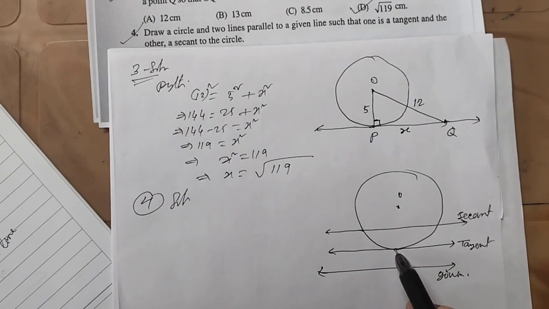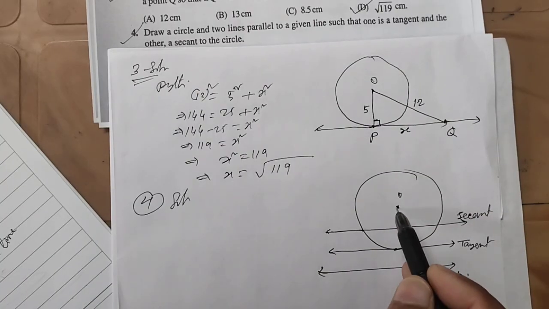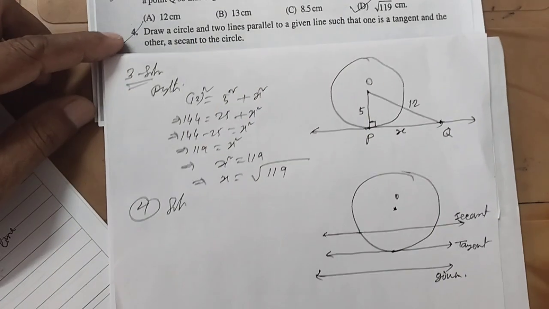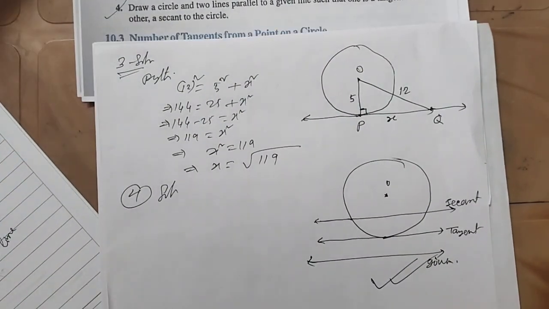Touching the circle at 1 point is a tangent, cutting the circle at 2 points is a secant, and if the line is passing through the center, then it is called a diameter. And this is the complete solution of exercise 10.1.